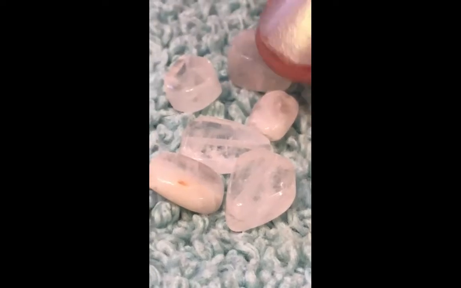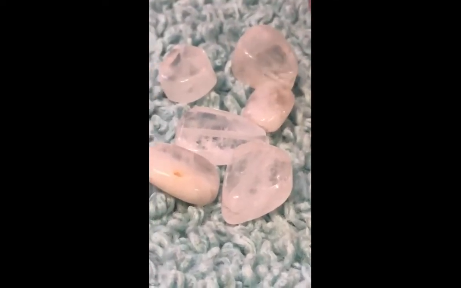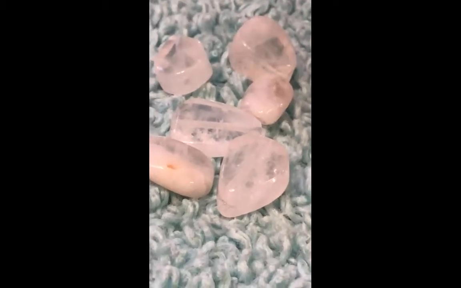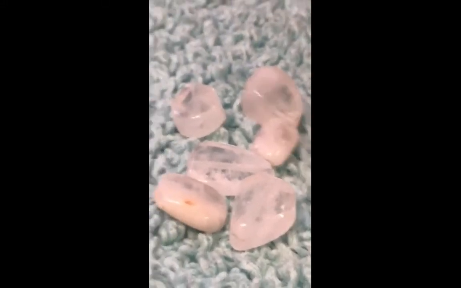If you don't see any blue material, I did include in some people's bags quartz, just regular old quartz. And so if you can't find that bluish sheen, you have quartz.